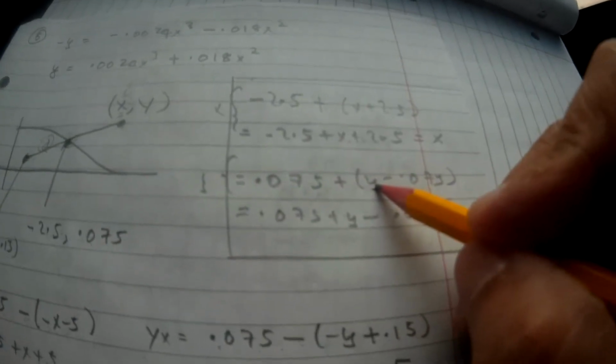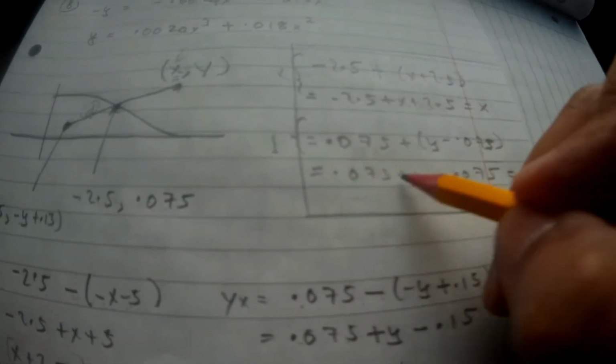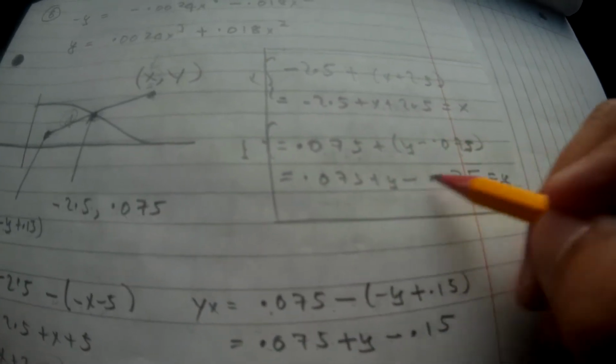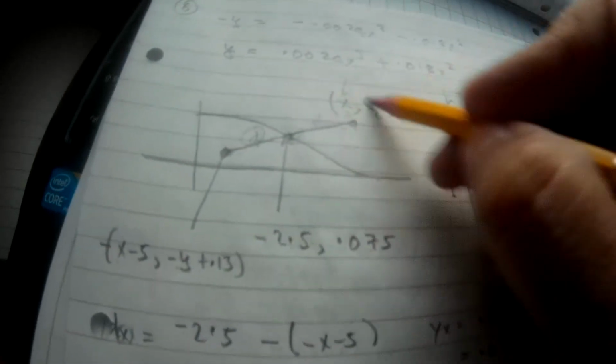And then we do the same thing. We got 0.075 and it jumps plus y minus 0.075. Jumps that amount, right? So it's 0.075 plus y minus 0.075, which is equal to y. So it ends up as y. So this point jumps the same amount, this distance and this distance are the same. It ends up as x and y.